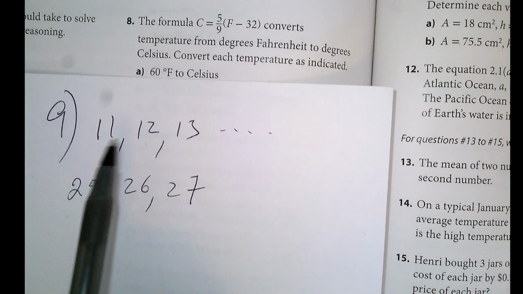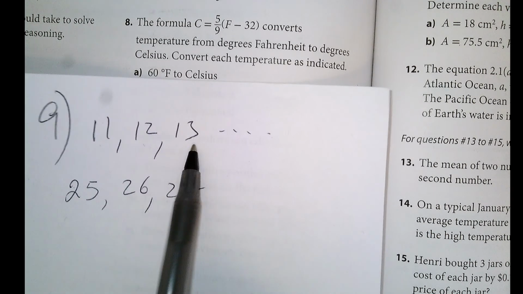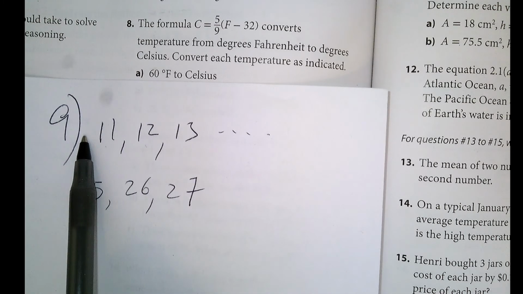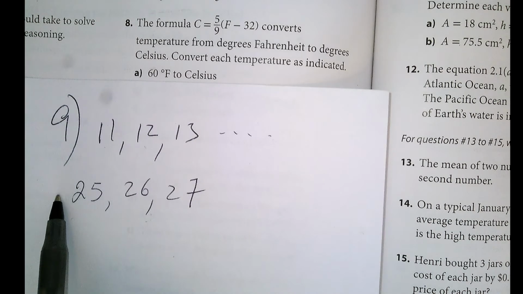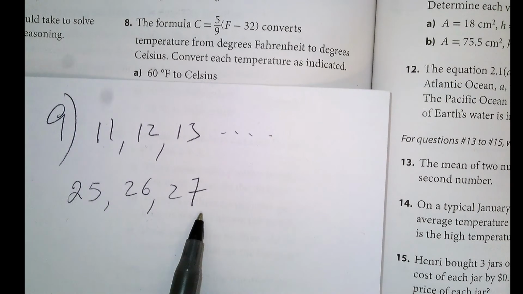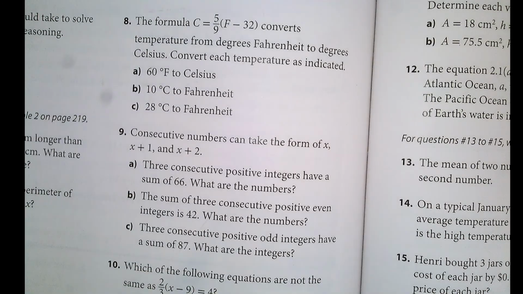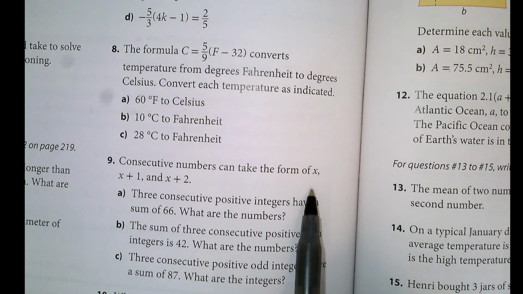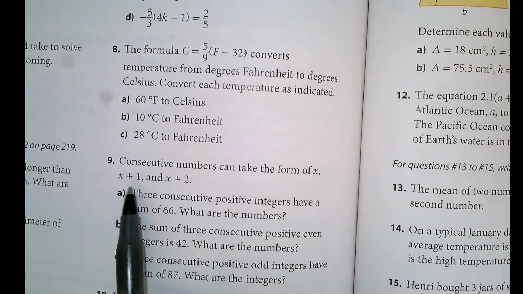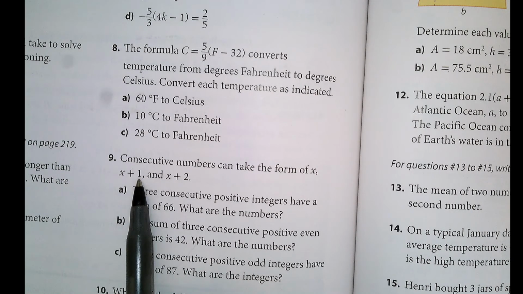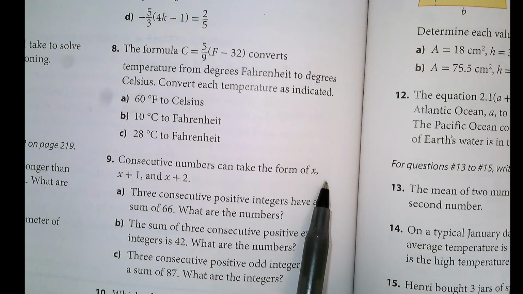The second number is always 1 larger than the first one, and the third number is 2 larger than the first one. See? 25 plus 1 is 26, 25 plus 2 is 27. That's justifying number 9. If you don't know the first number, let's say x represents the number, then the next number you add 1, and the next number you add 2 to the first one.